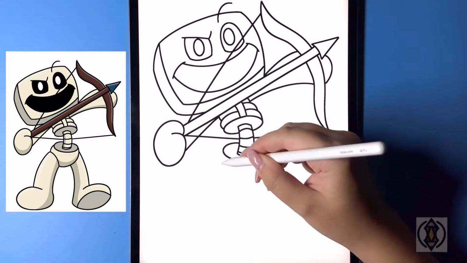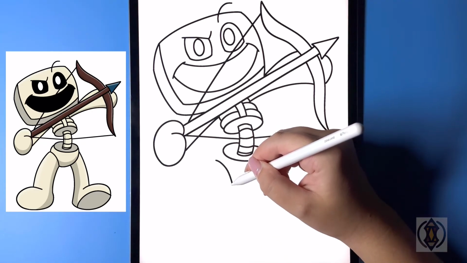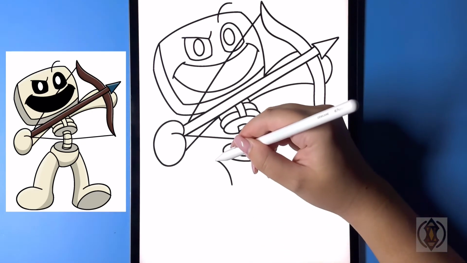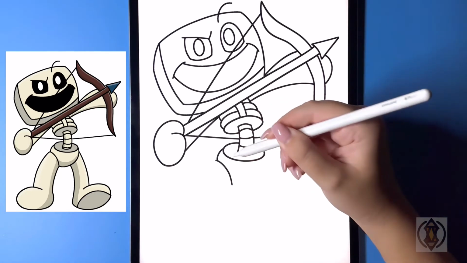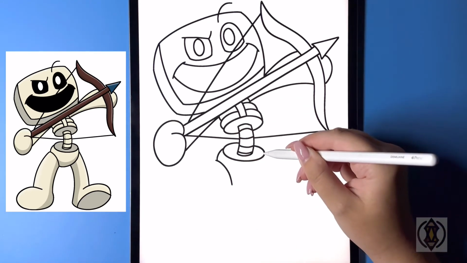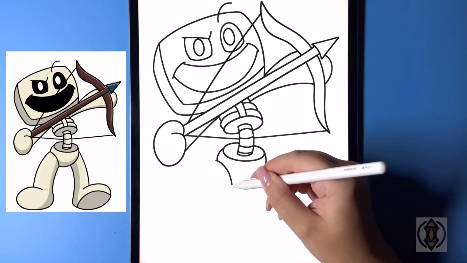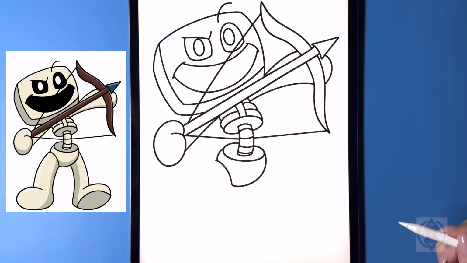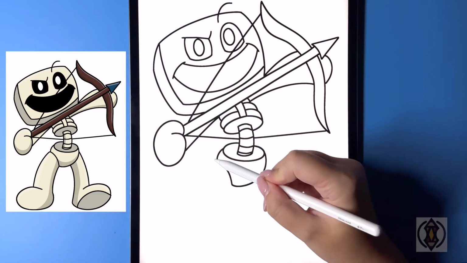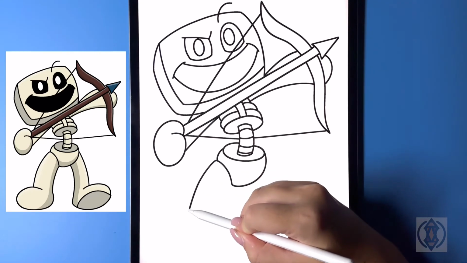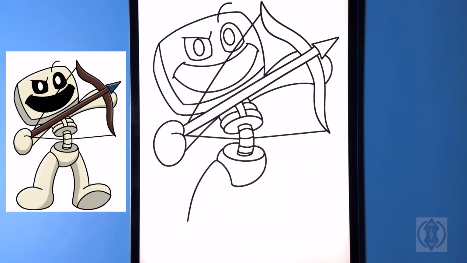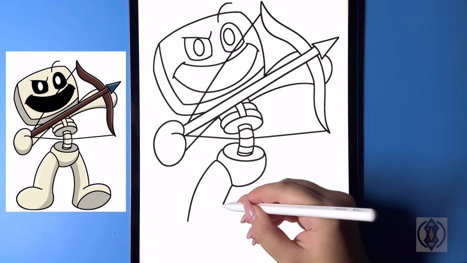For the left leg, we're going to curve this line down. For the back here, we're gonna curve this line up. And then on the top, we're just gonna curve this line around and then in at a point. For the left leg now on the top, let's curve this line down. And then on the inside, we're gonna replicate that.